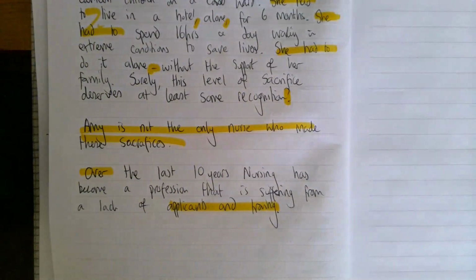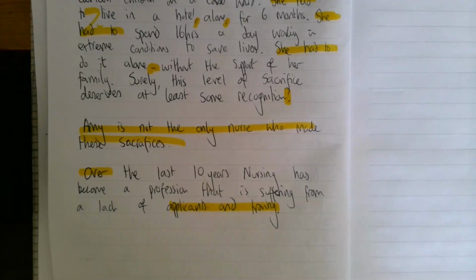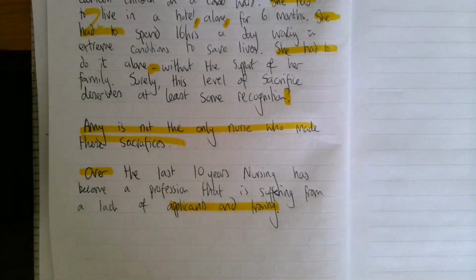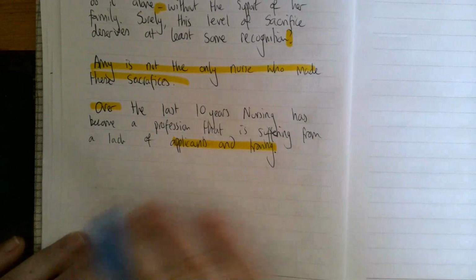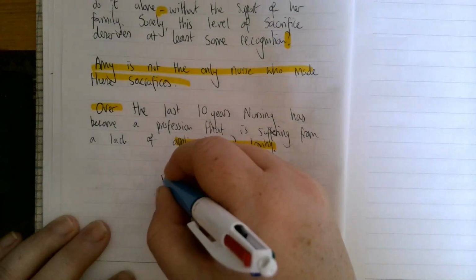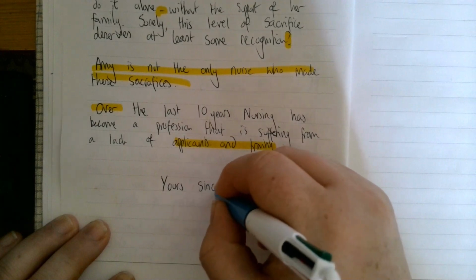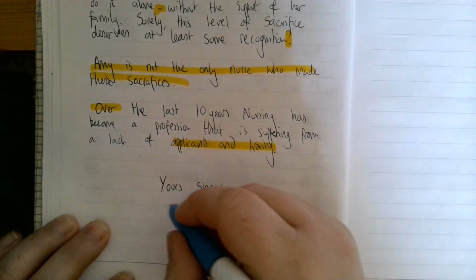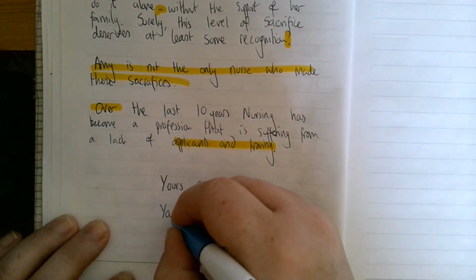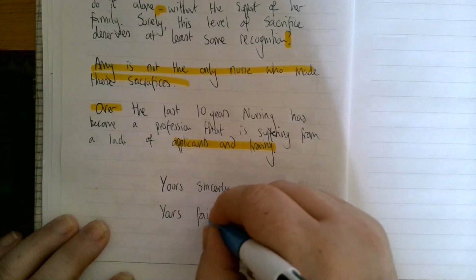Then I would need to go back to Amy and explain how those solutions would personally make Amy's life better. And then finally I would finish with a call to action where I encourage my MP to make the right choice and to support it. Now, because I know the name of my MP, I would be signing off my letter, yours sincerely. If I don't know the name of who I'm writing to, I finish it off with yours faithfully.